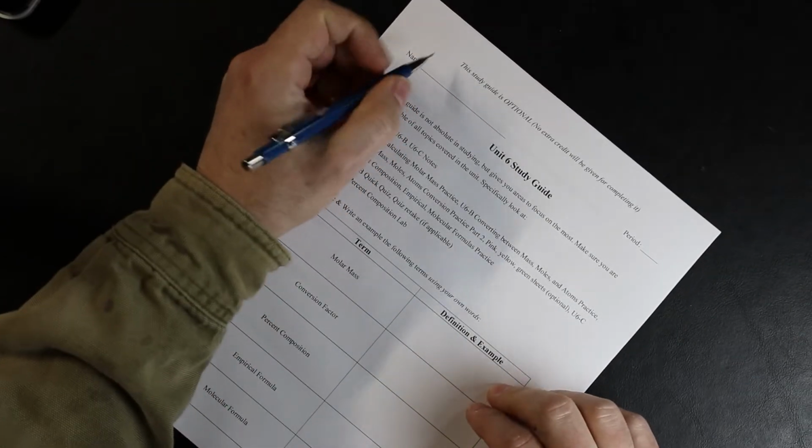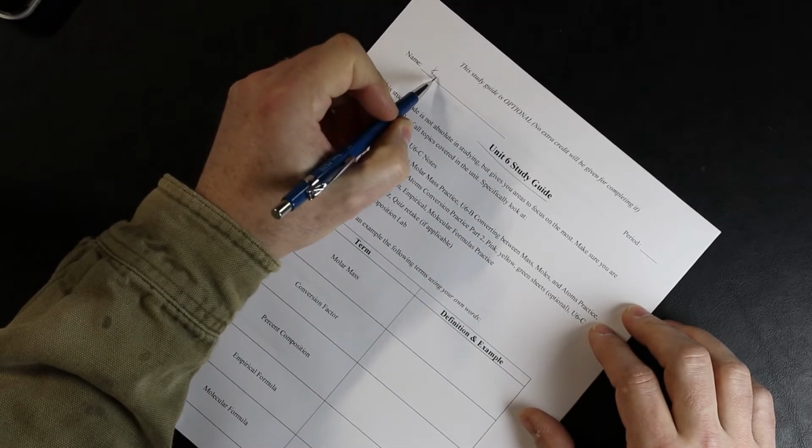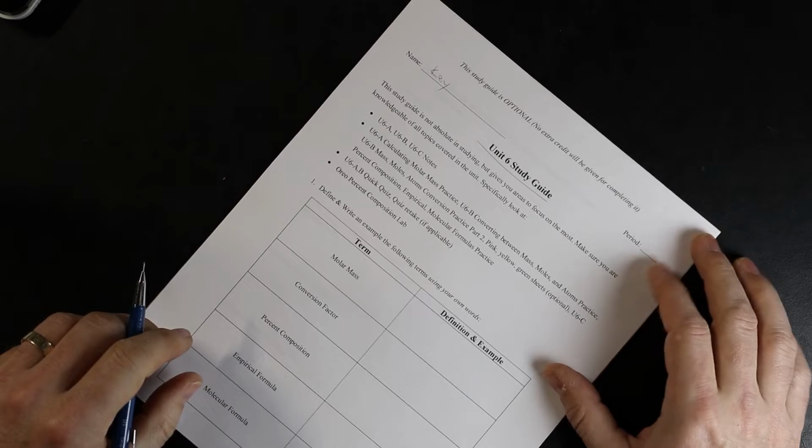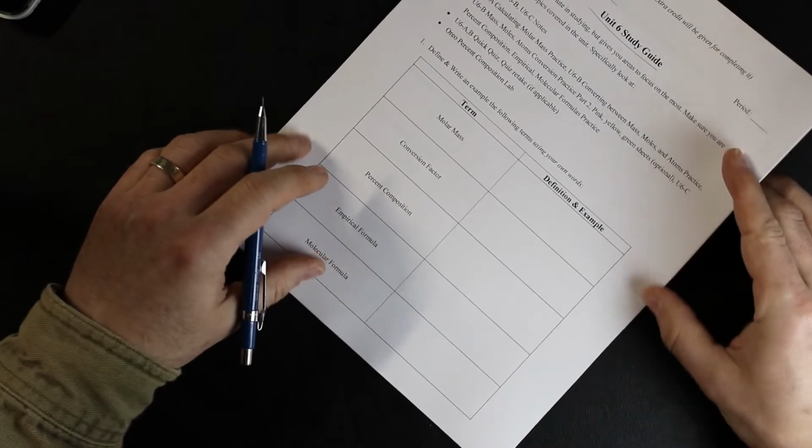Okay, everybody, welcome to our review. We're going to go through our Unit 6 study guide. This here will be the key that I will post when we are all done. So let's go through a few things here.